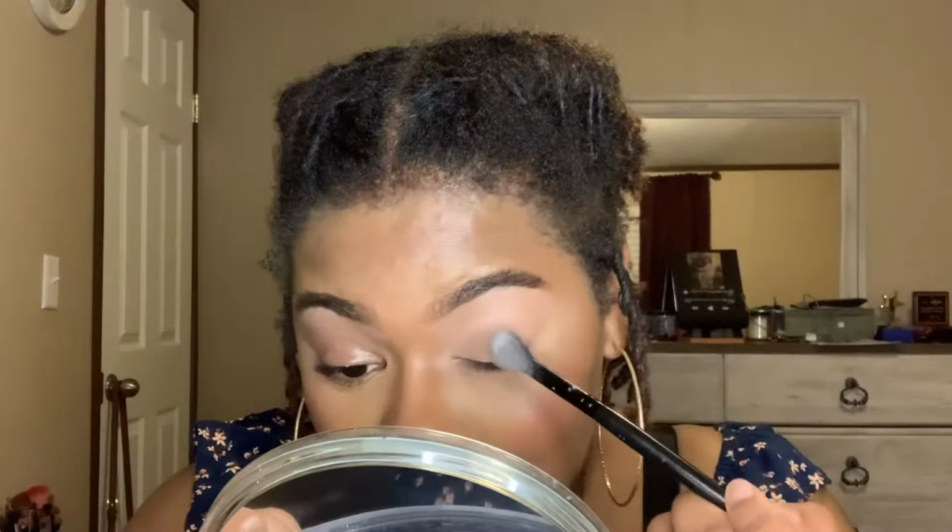Now some will say that the shadow won't pop as much, or it won't give you a more vibrant look. But I've never really had that problem unless the palette just wasn't a good palette. I've never had that problem with setting my eyes with powder. Alrighty then, so now we have a smooth canvas. See how smooth it is? And it feels smooth too. My concealer is not going anywhere. I think I rubbed some off. There we go. Okay.